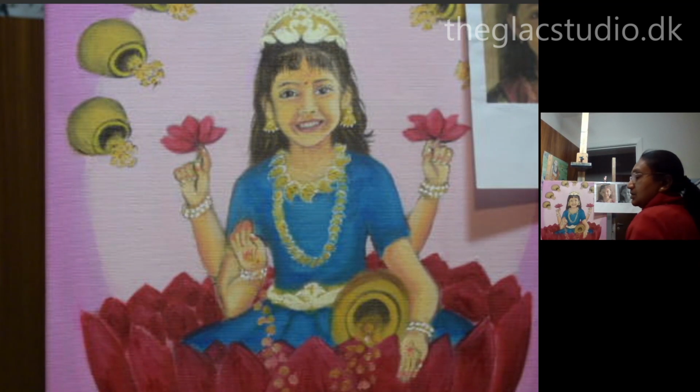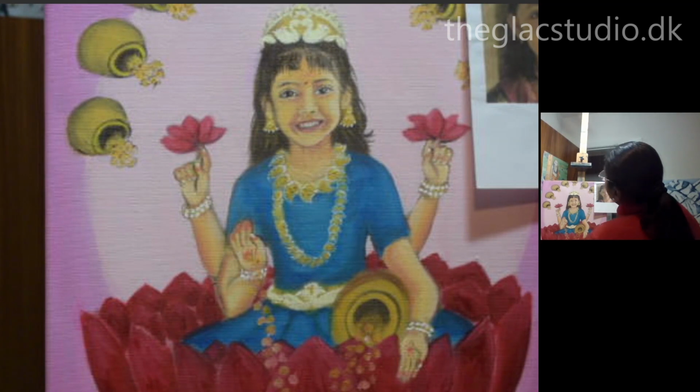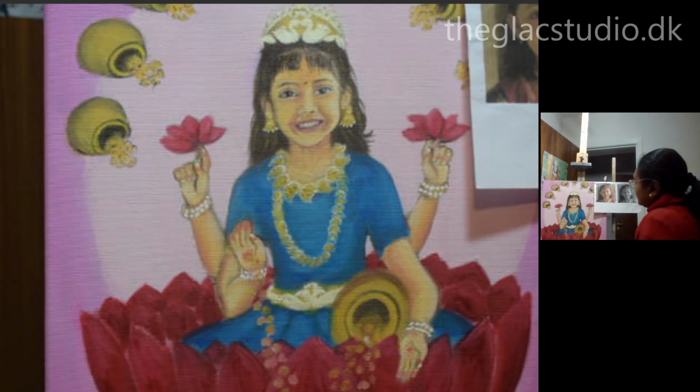Good. Okay, so I'm taking a look at the overall image and seeing if there is any adjustment. For now, I think things are okay. We have the hands covered with it.